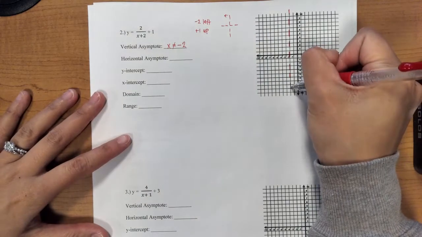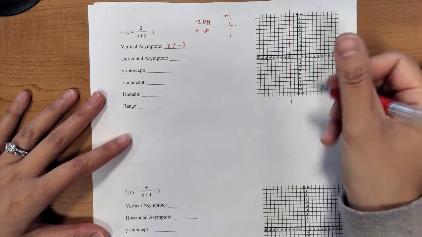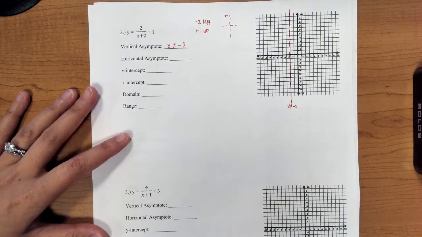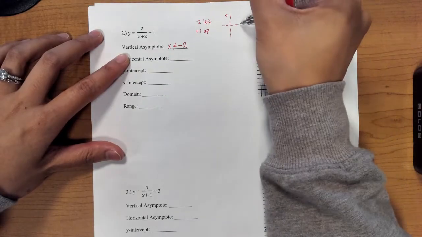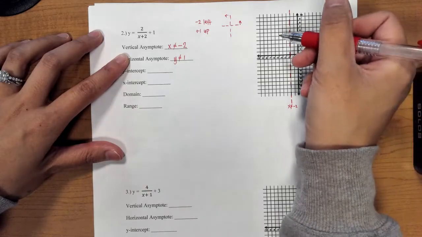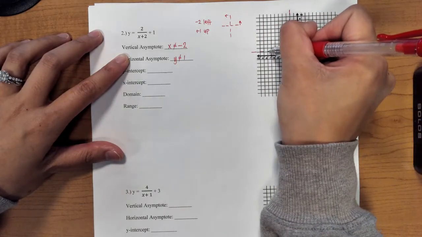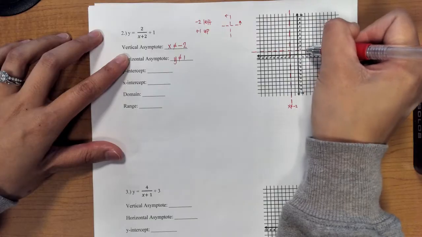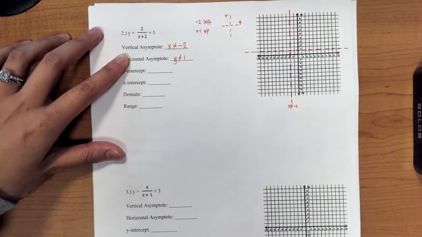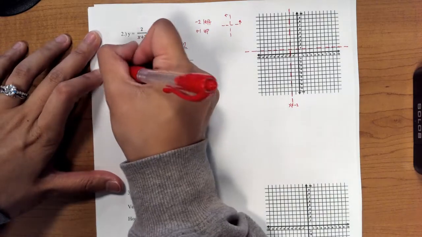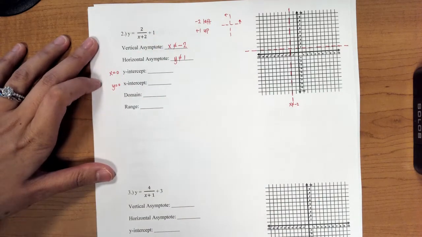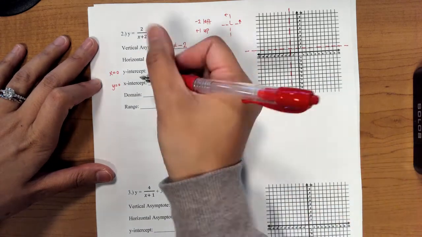So let's see, we're going to go all the way down. I'm going to label this x cannot equal -2, just for future reference. Horizontal asymptote shifts up 1. Right, so that's y cannot equal 1. And I'll draw that in right away. My y-intercept, remember, this is when x equals 0, and x-intercept is when y equals 0. So you're going to plug in each one and solve for the other variable.